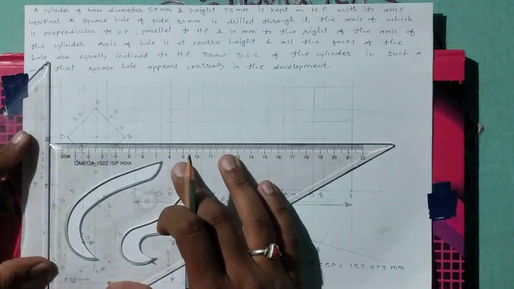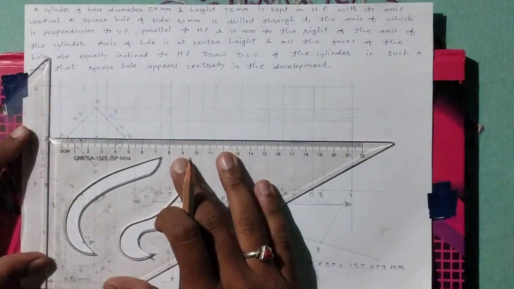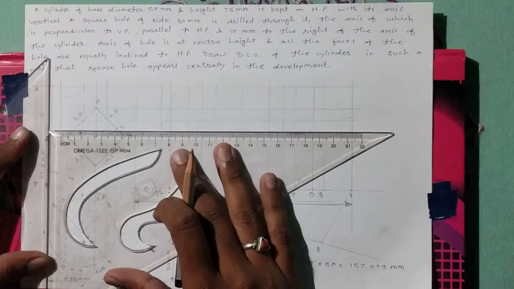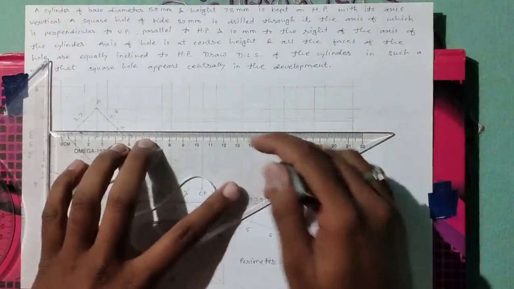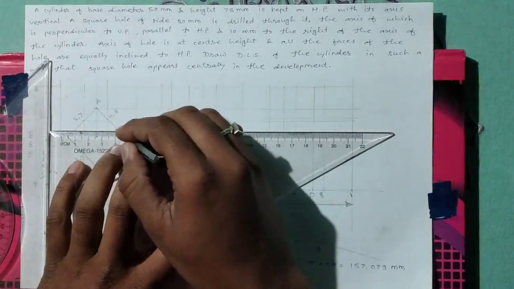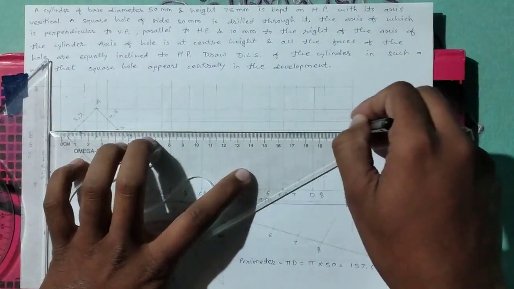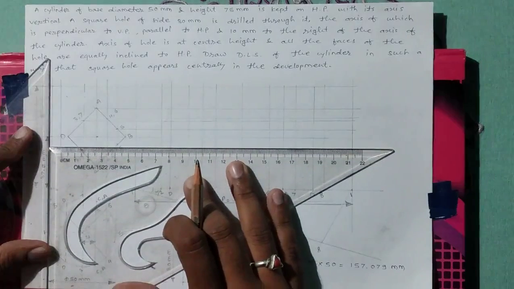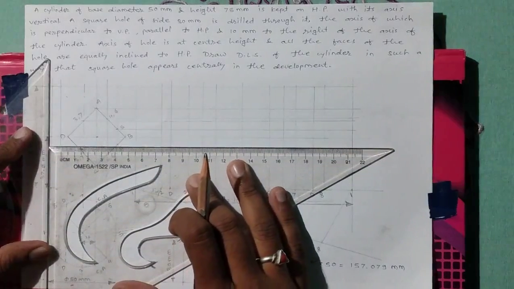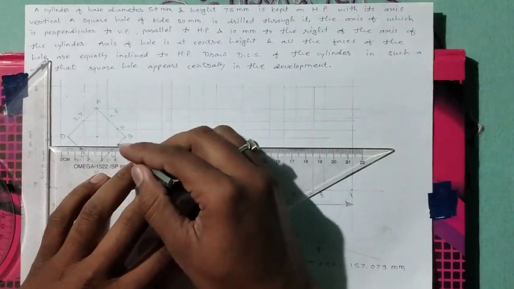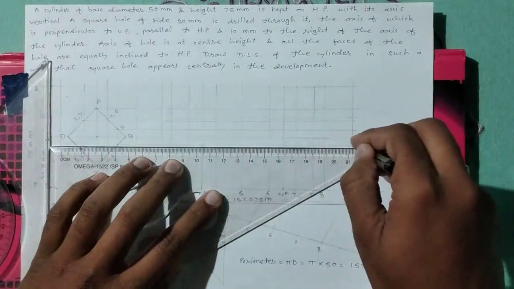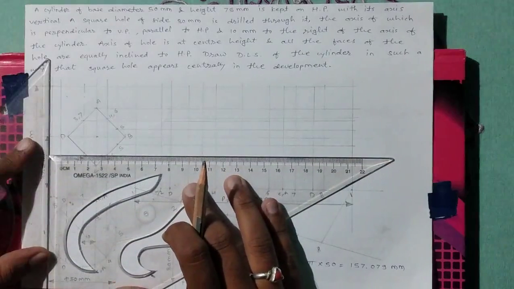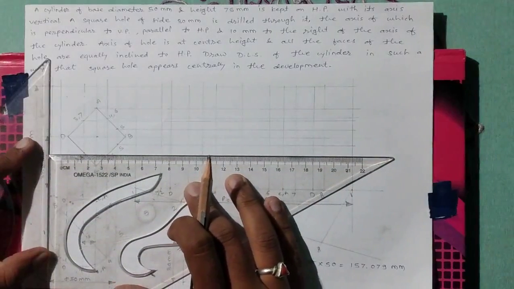After we have already taken from D, we have to take the projection from point 5. This is what we are taking from point 5. After that, again take a projection from this point 5, and then from this point 3, 7.